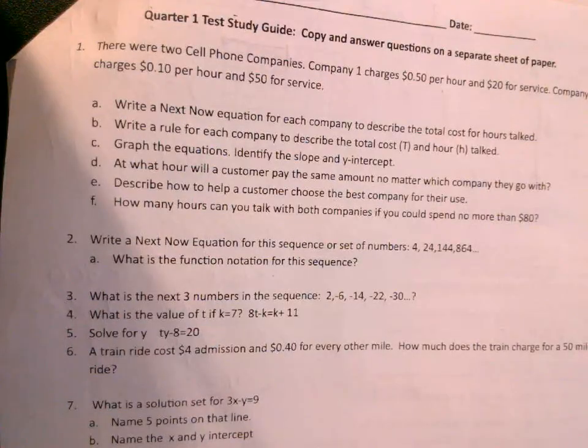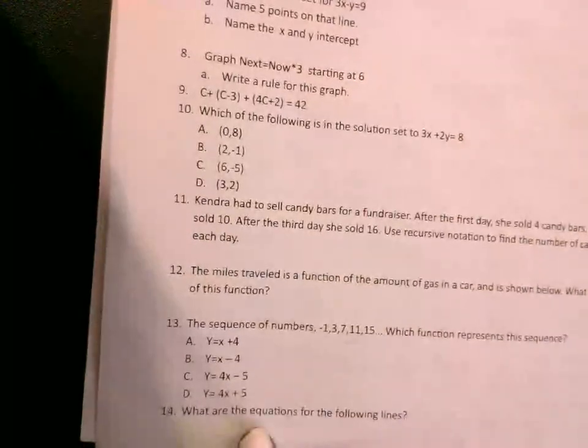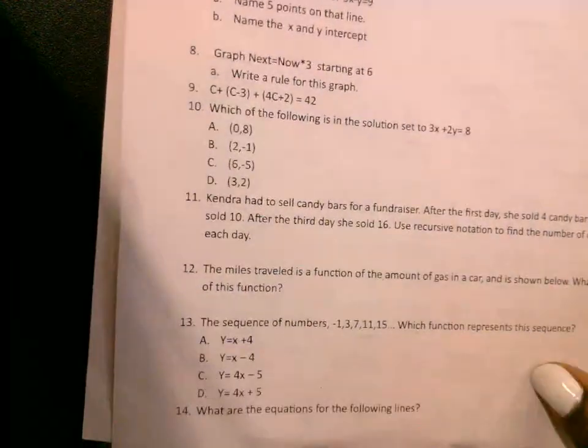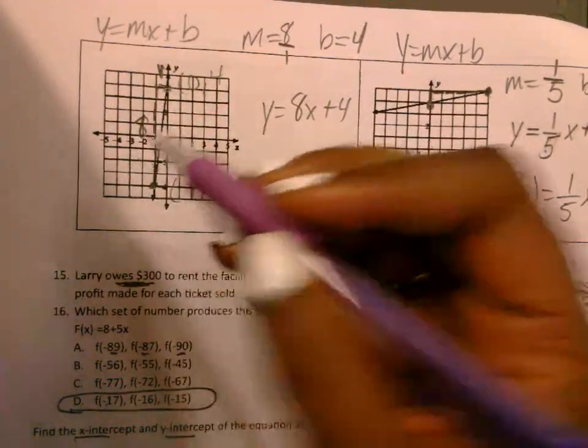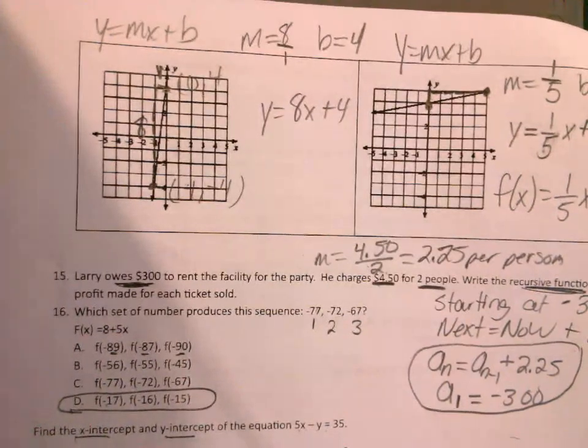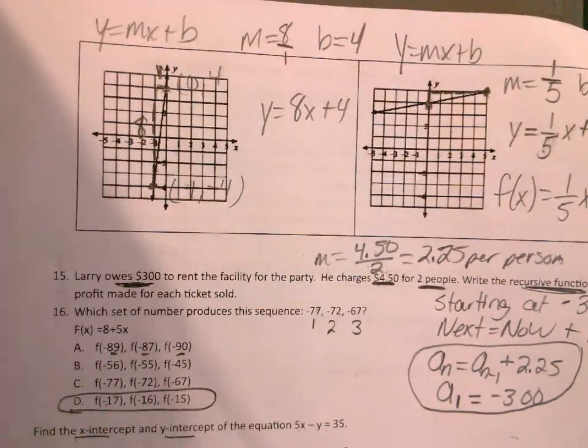Okay. So you need me, you said number 14? Yes. This one at the bottom, it says, what are the equations of the following lines? So the first thing that you have to do is identify, this is the line, and let me get another paper, because this one I already wrote on. Here's one.